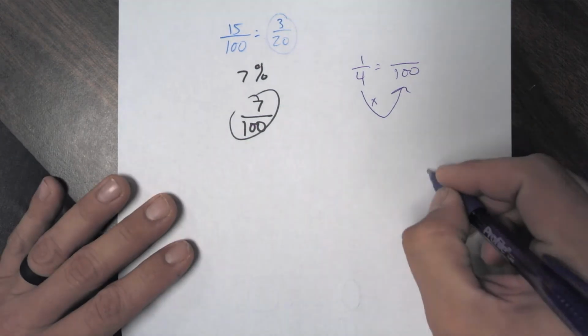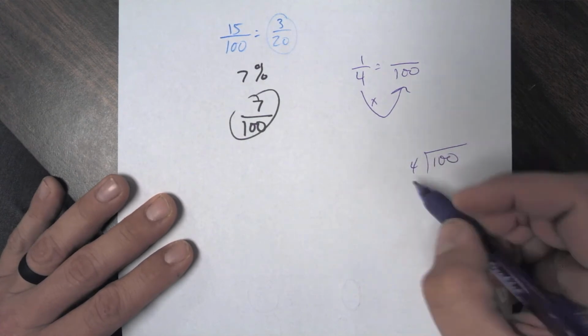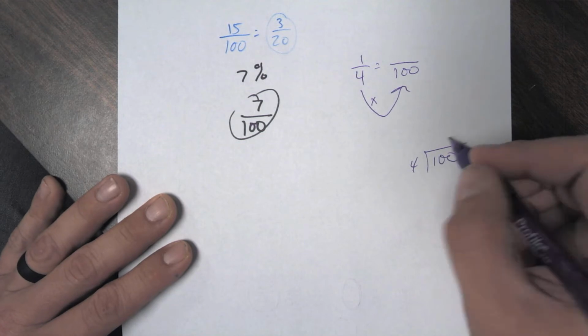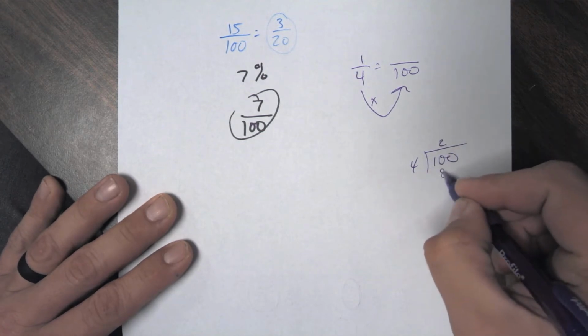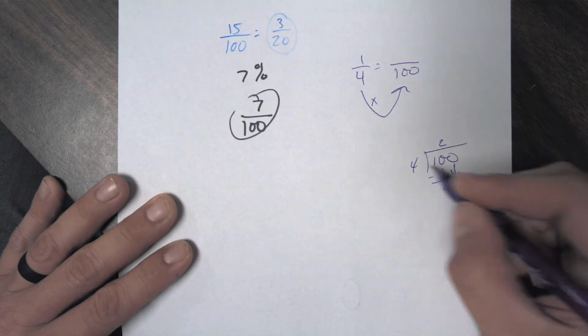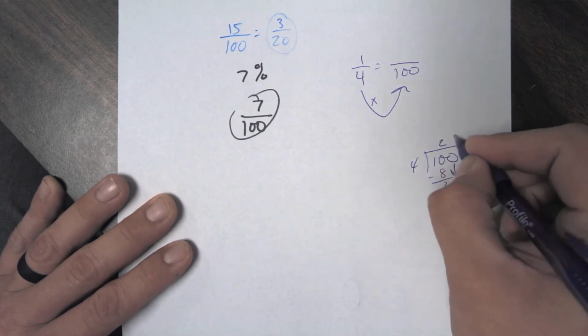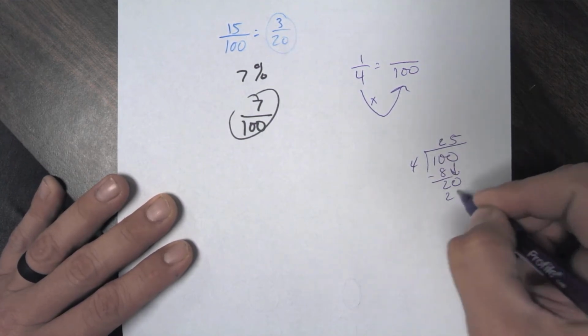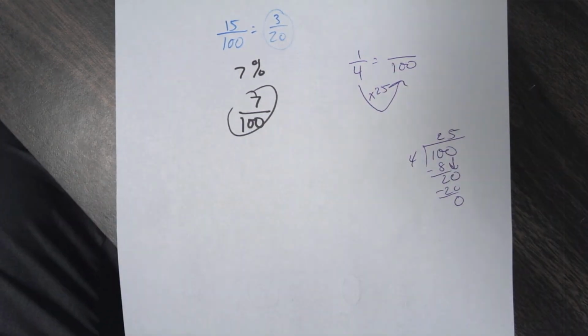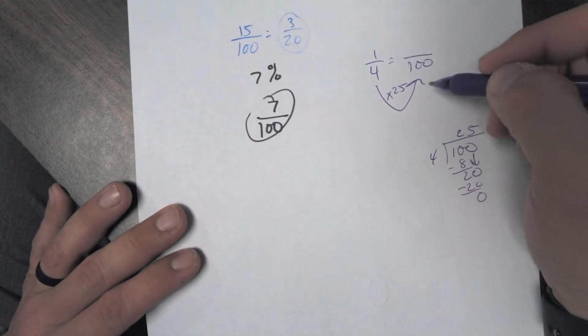Well, let's divide it out. So 100 divided by 4. How many times is 4 going into 10? As close as we can get, 2. So 2 times 4 would be 8. We subtract, we get 2. Bring down 0. How many times is 4 going into 20? 5 times. 5 times 4 is 20. We're left with nothing left over. So 25 is what we're going to have to multiply by. Whatever you do to the bottom, you have to do to the top.